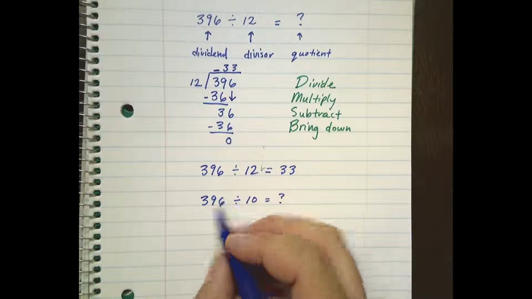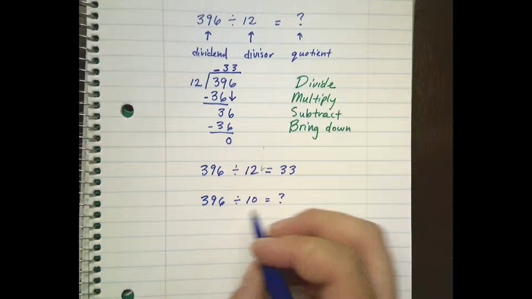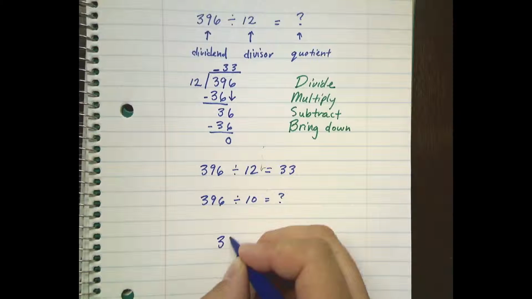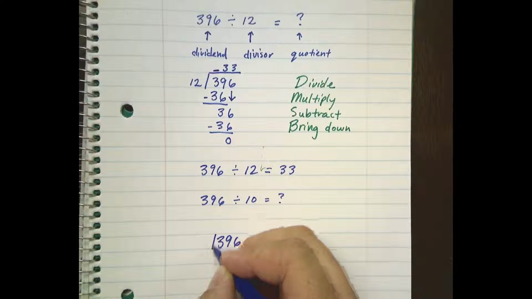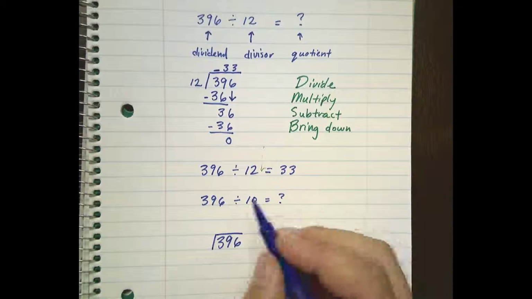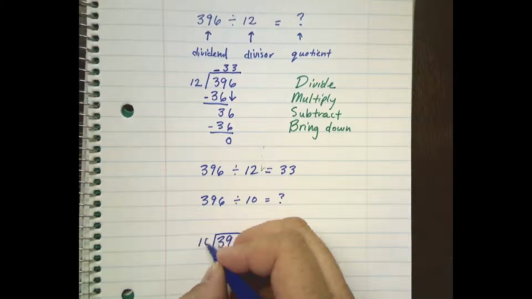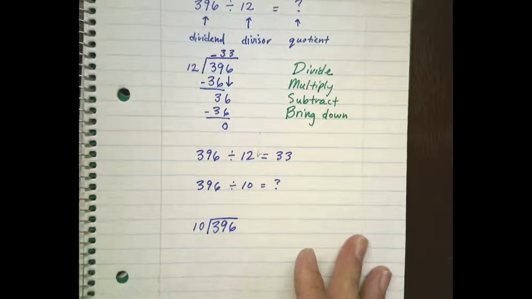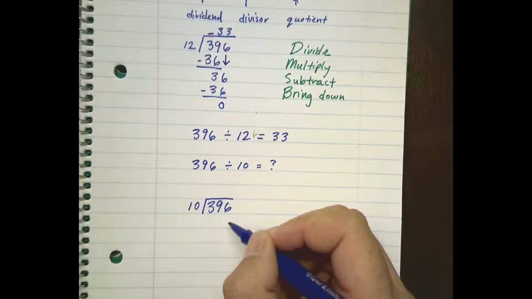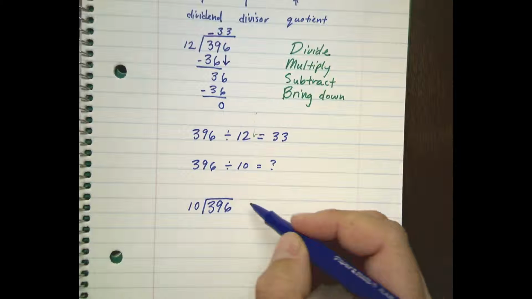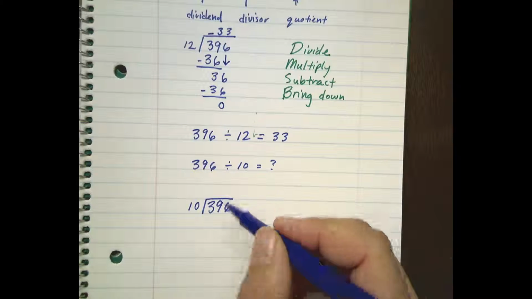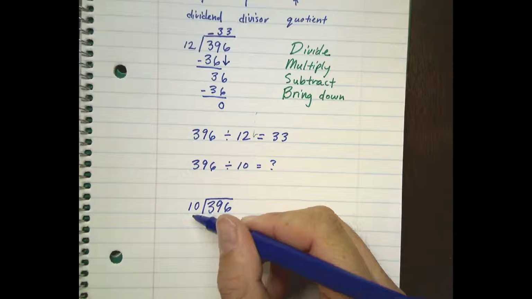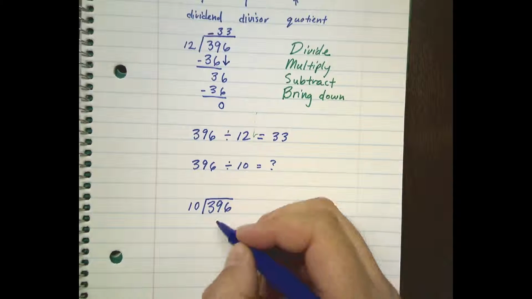I'm going to take my dividend and put it right inside my house, 396, and put my divisor, 10, on the outside.